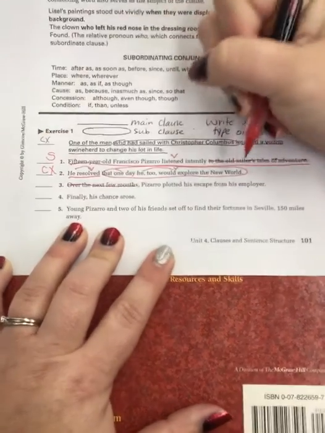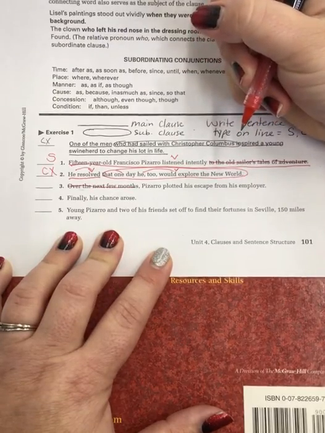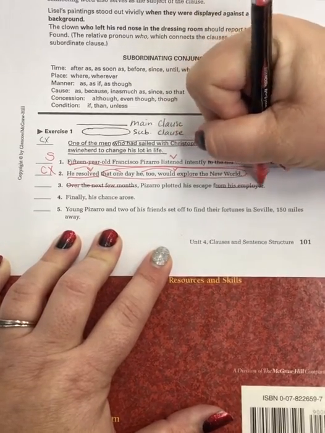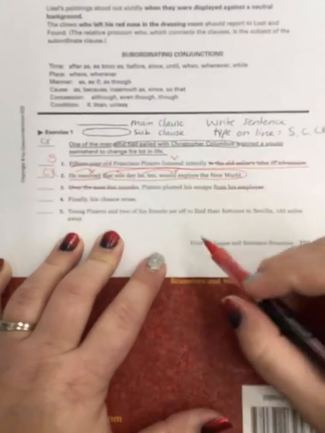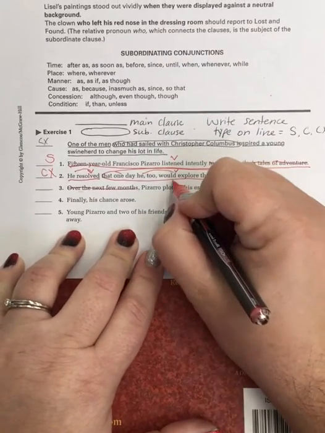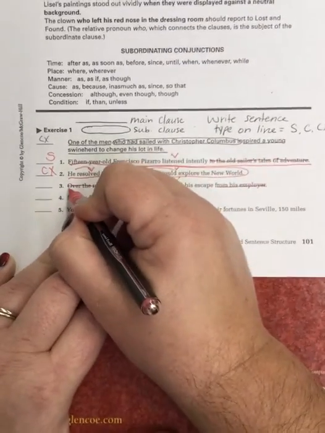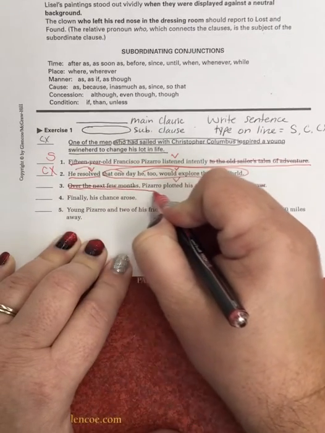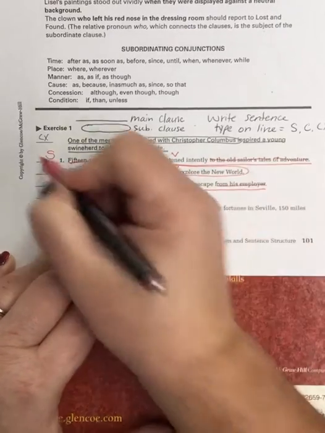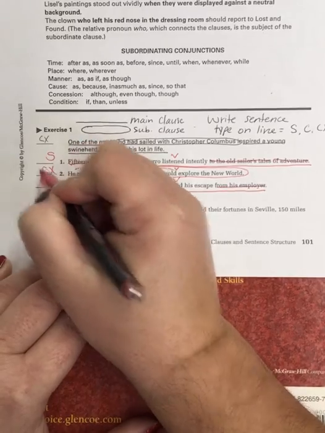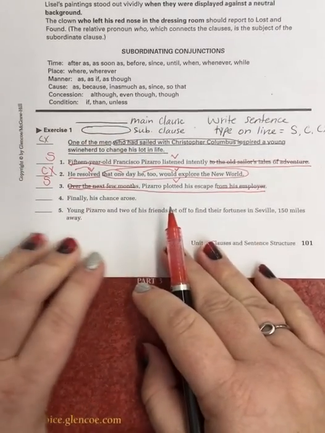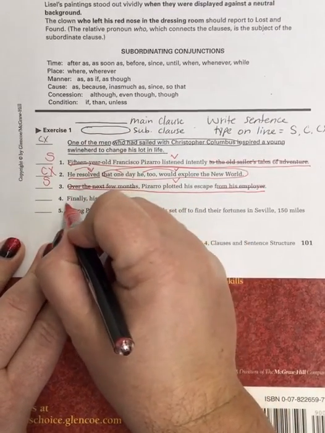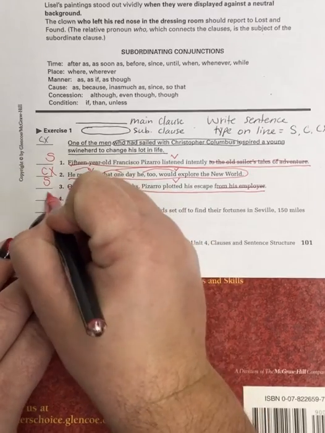Is there any others? So we have Pizarro plotted his escape. Plotted, verb. There's hardly any words left, so simple. Number 4, finally his chance arose. I'm okay with you making a blanket guess that that's a simple sentence.